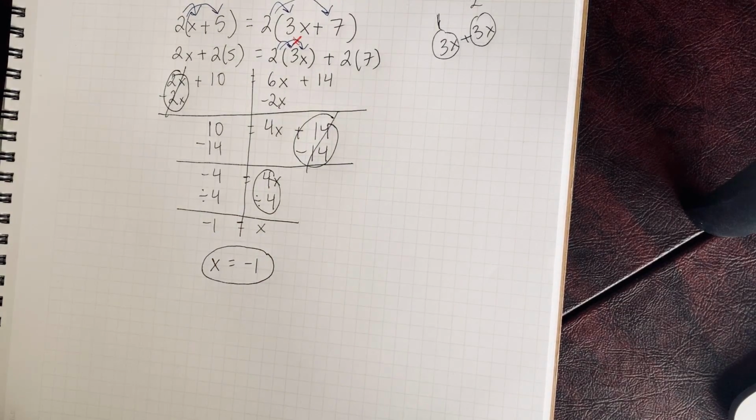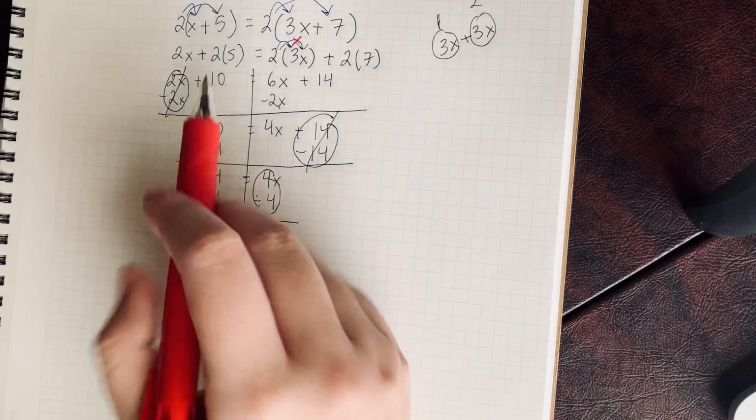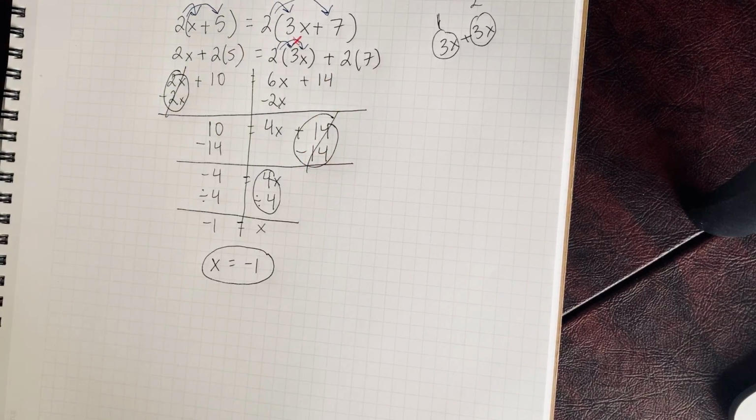Right? And so really that's all there is to it. Not everything in your assignment is necessarily going to have distributive property, but now you know how to do it. So when you have an equation that does require you to use distributive property, you can do it.